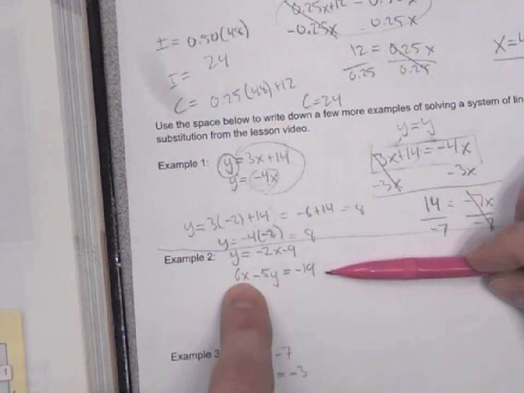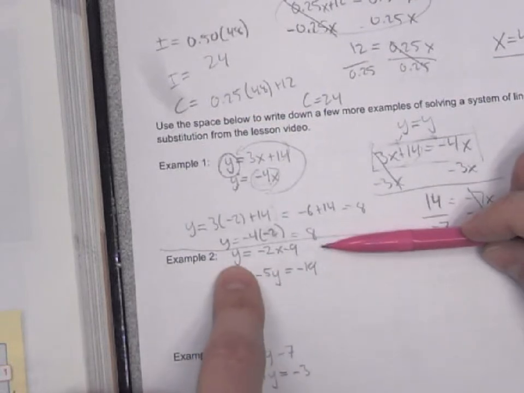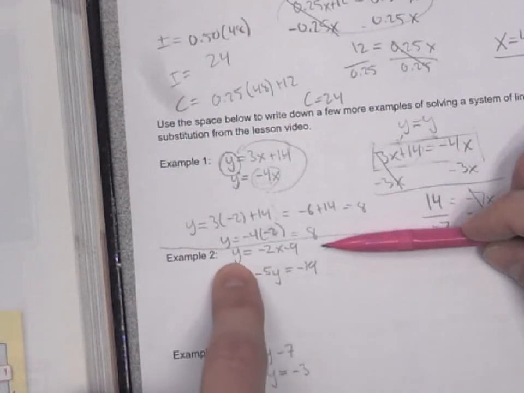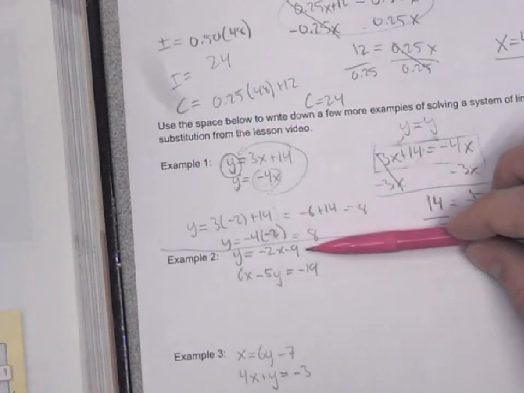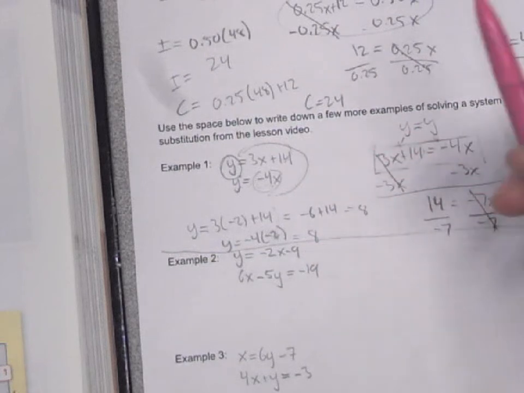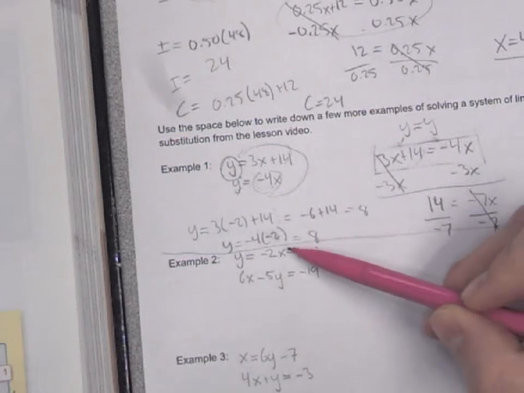There's an x and there's a y, but none of them is isolated. But if you look at equation 1, you have a variable isolated, which is what we want. One of the equations needs to have one of the variables isolated, and in this case it does in example 2.